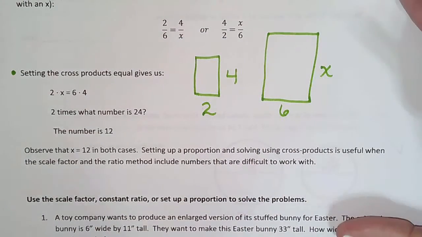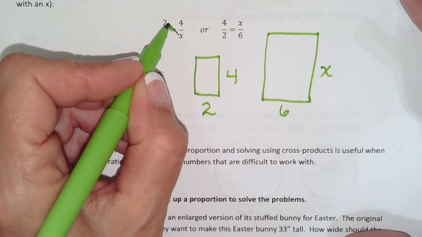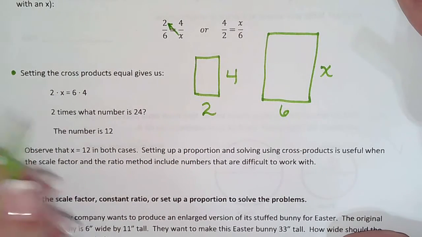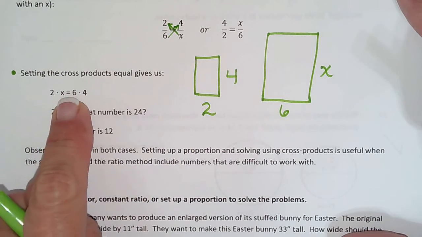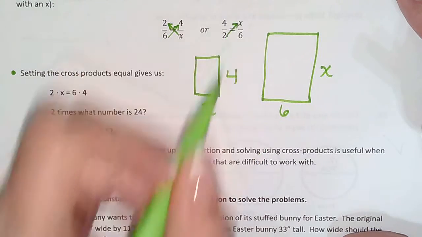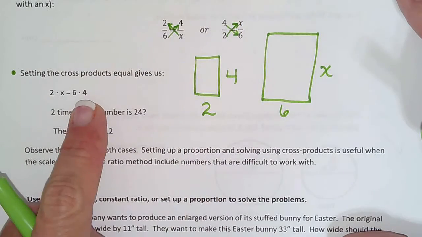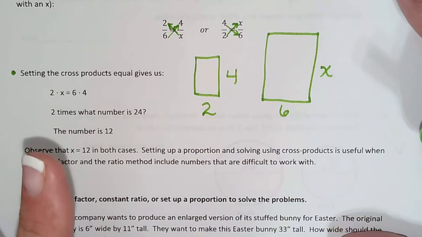We get the same thing because we learned in Module 3 that in order to solve this, you cross multiply, so you get 2 times x, and you set your cross products equal. So equals 6 times 4, and look, I get the same thing here. 2 times x equals 6 times 4. So it doesn't matter which one we use. What matters is that you're consistent.